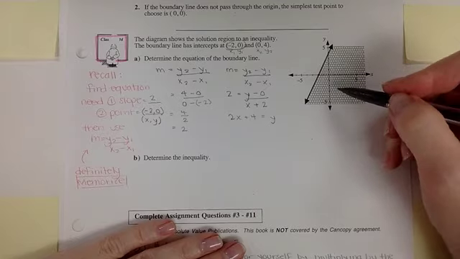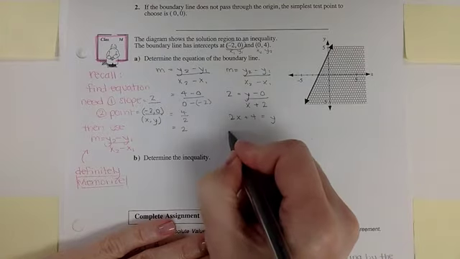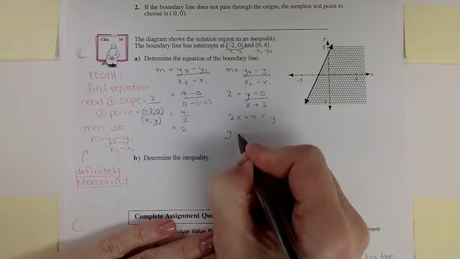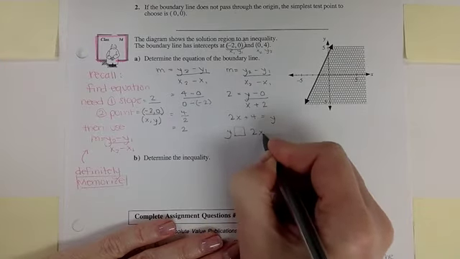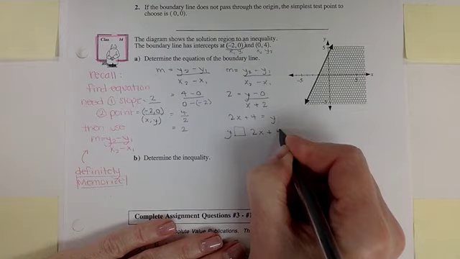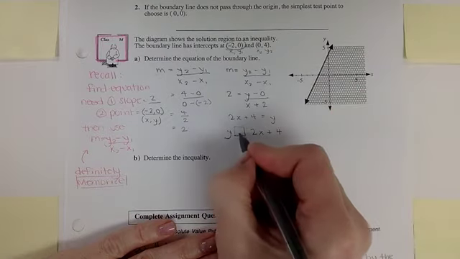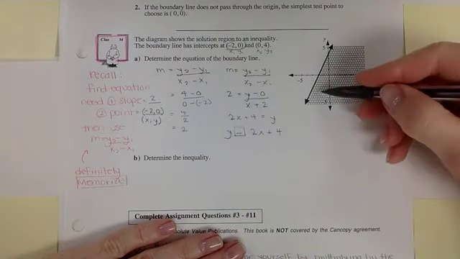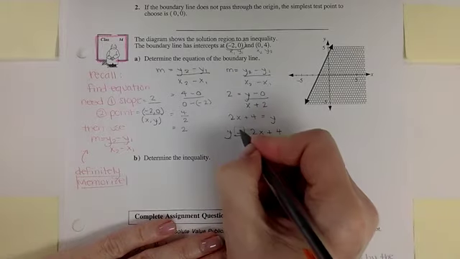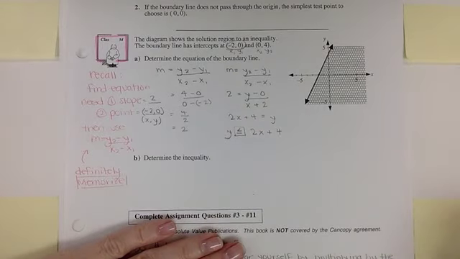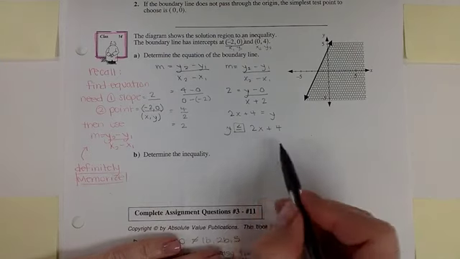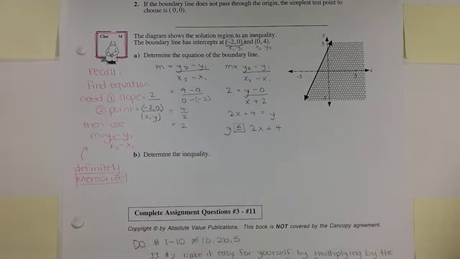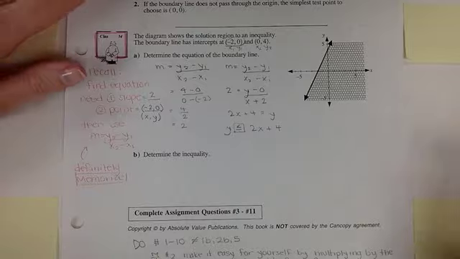I need now to make the inequality. So I'm just going to rearrange this for a second. Y, and then I will wait, 2x plus 4. I know because it's a solid line, it will have an equal part, and I'm shading below, so it will be less. And, oh, I just did that part B in here. So, fantastic. This is a nice one.